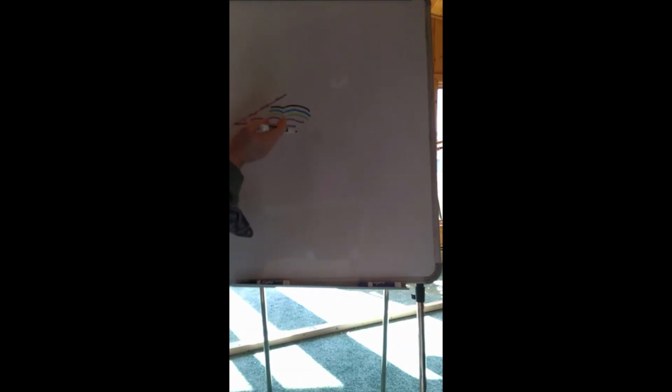So this isn't necessarily the best type of setup here. This is an acute angle, remember, here to here, because it measures less than 90.